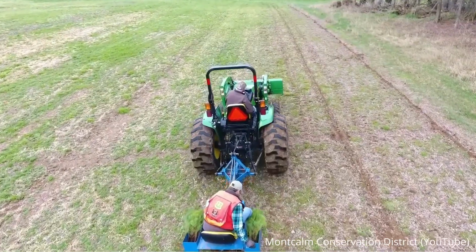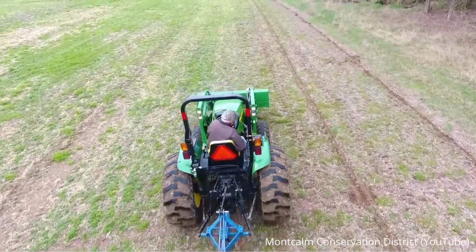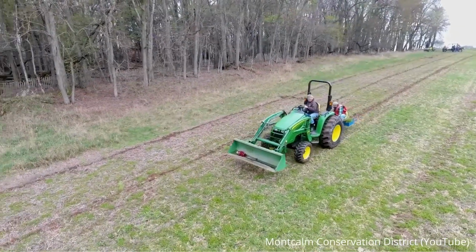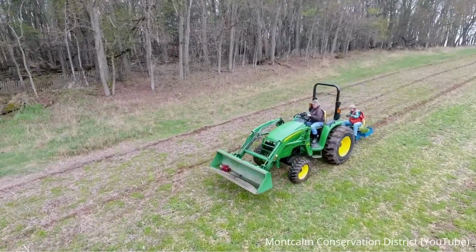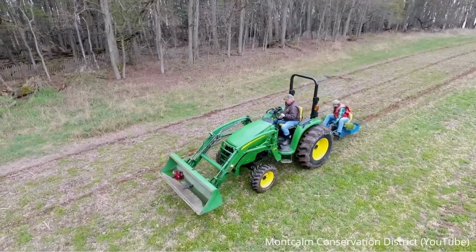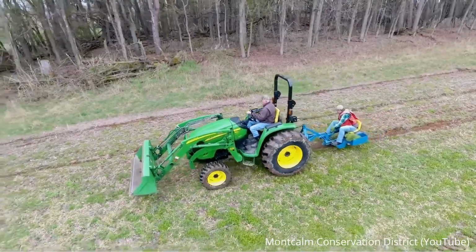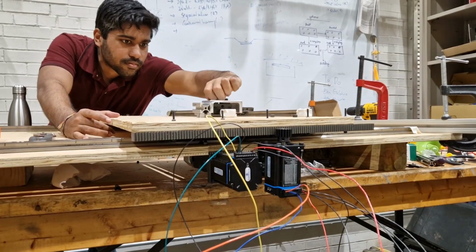What about a mechanized solution, like the ones used in orchards? These mechanisms, which are usually pulled behind a tractor, can plant lots of trees in a short amount of time. But they plant trees in perfect rows, which is great for an orchard, but it's not appropriate to form a natural forest ecosystem.